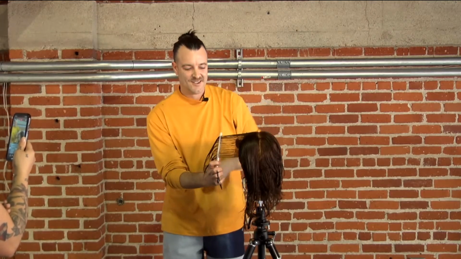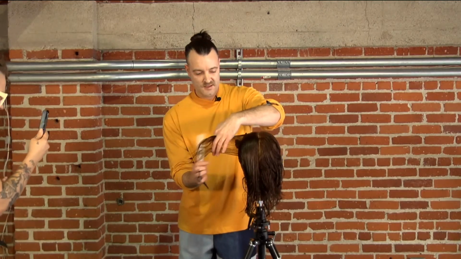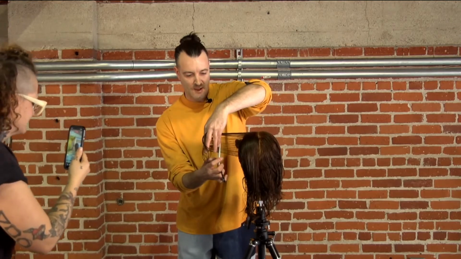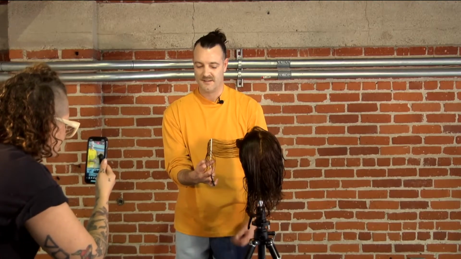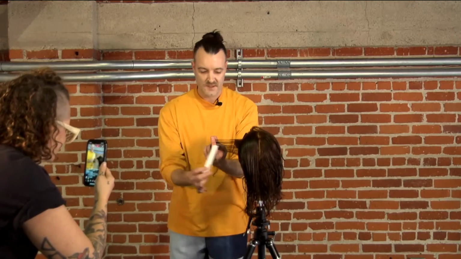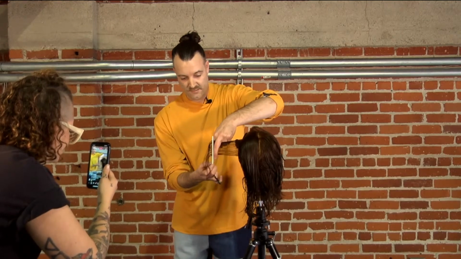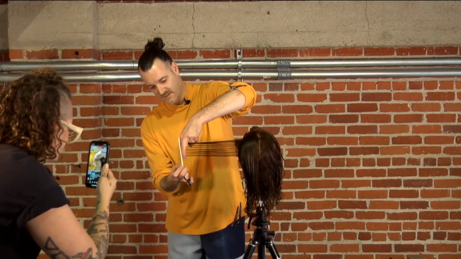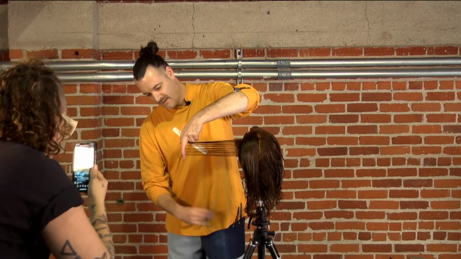Yeah. So now working again, that's the round of the head right there. So if I want to, I could get rid of that, so I don't use it as my guide. And I know that I'm going to use the length that's at the round of the head. So let's do that. And there is that length.